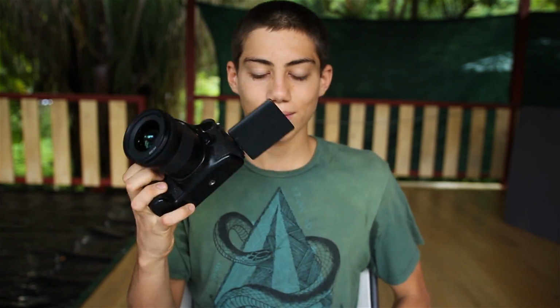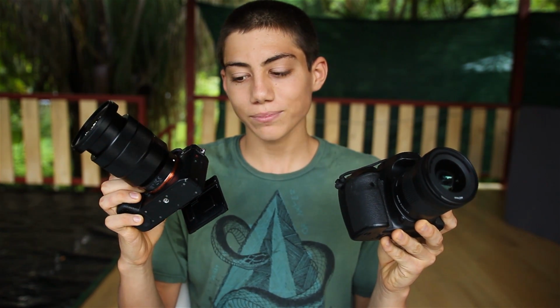Now, what advantages does the 70D have over the A7S? Well, of course the screen, but also it is a 20 megapixel camera. This camera has a higher megapixel count than this camera. This one is 12 megapixels, 20.